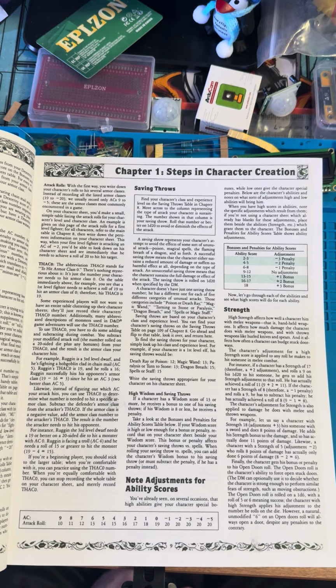A successful saving throw means that the character either sustains a reduced amount of damage or suffers no harmful effect at all. Depending on the type of attack, an unsuccessful saving throw means that the character sustains the full damage of the effect of the attack. The saving throw is rolled on a 1d20 when specified by the DM. The character doesn't have just one saving throw number. He has a different one for each of 5 categories.